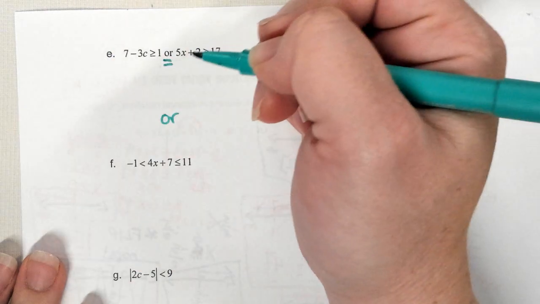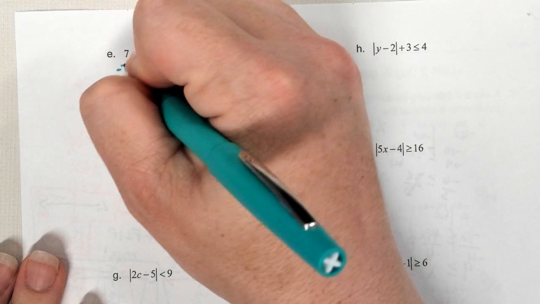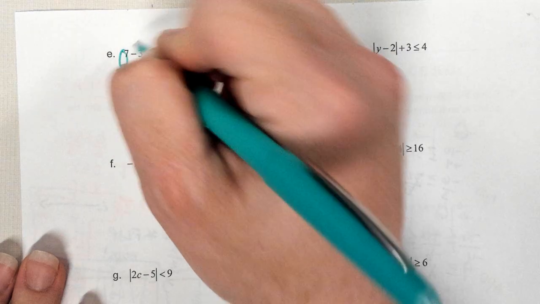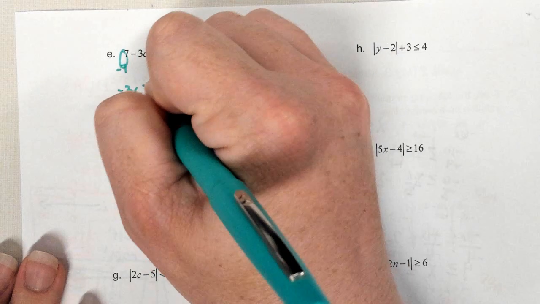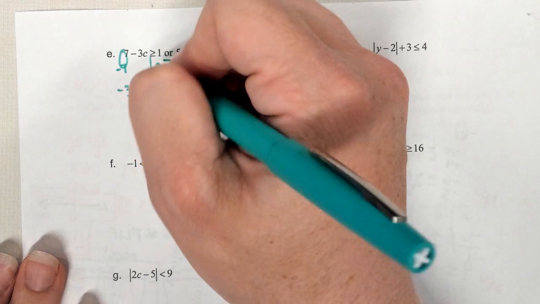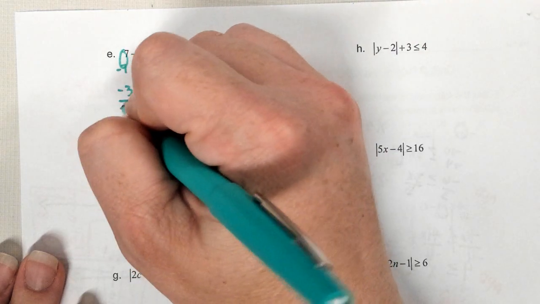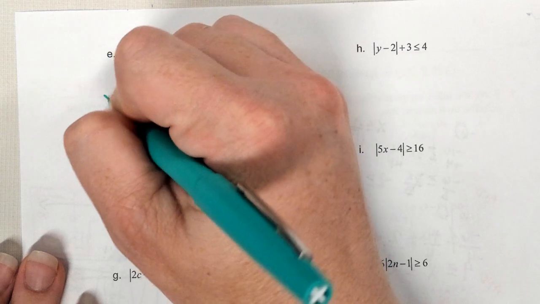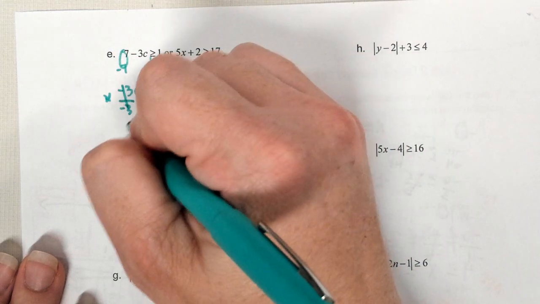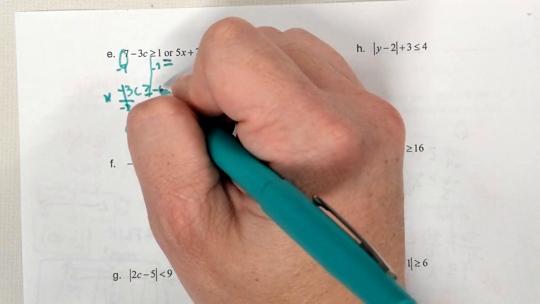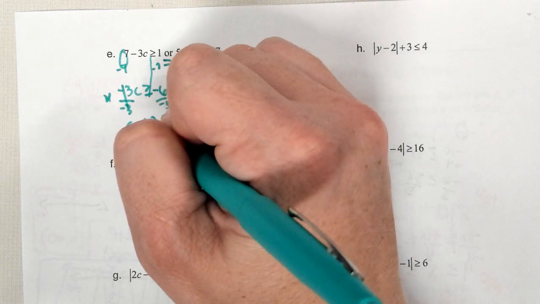I have to get rid of the 7 without the letter first, so -7 minus 7. I get -3c is greater than or equal to 1 minus 7 is -6. Now I'm dividing by a -3, which tells me to flip my symbol. So I get c is less than or equal to 2 negatives makes a positive, 6 divided by 3 is 2.